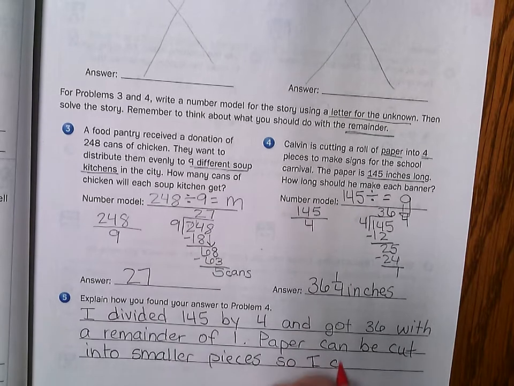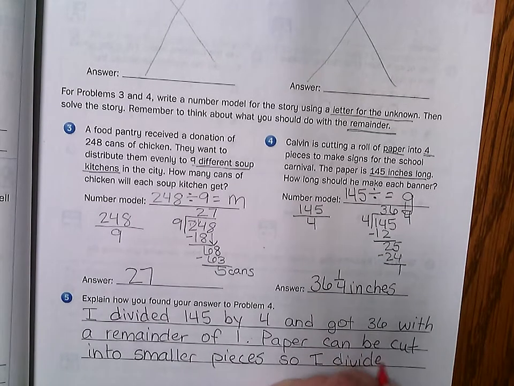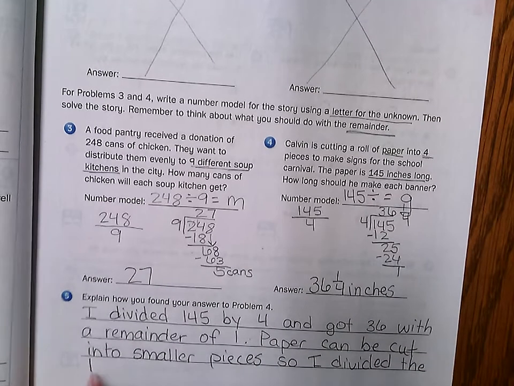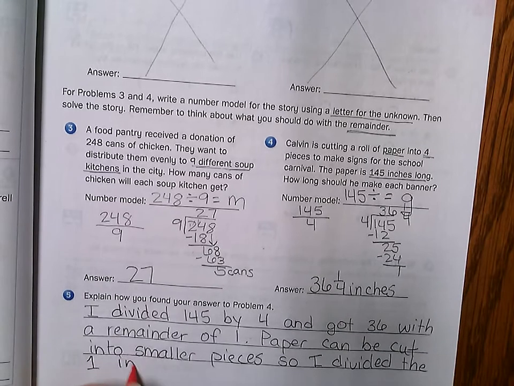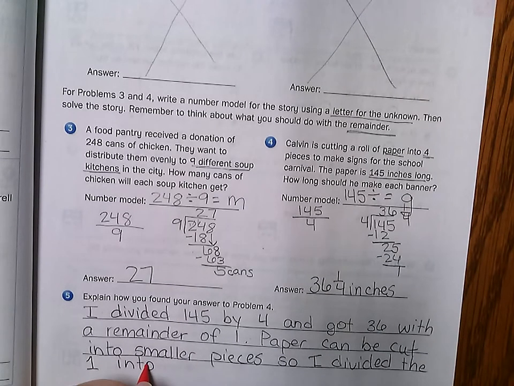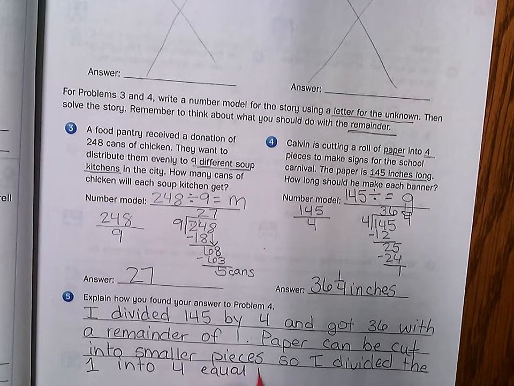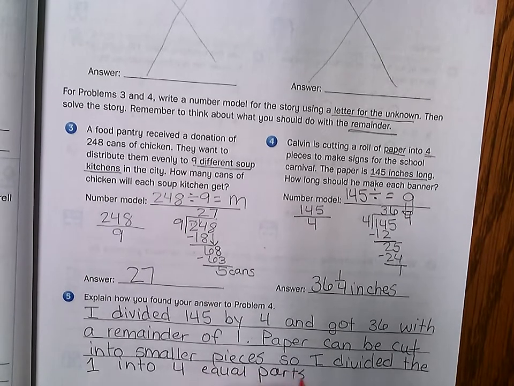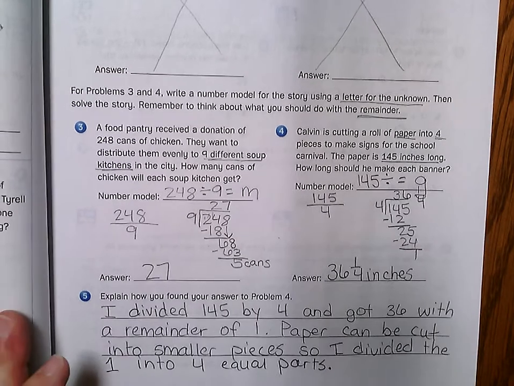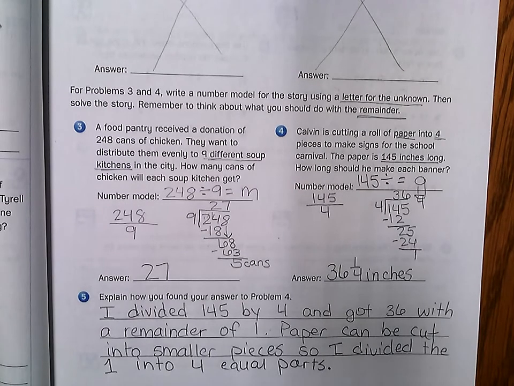So I divided the 1 into 4 equal parts. Okay. I divided 145 by 4 and got 36 with a remainder of 1. Paper can be cut into smaller pieces, so I divided the 1, the leftover 1, into 4 equal parts.